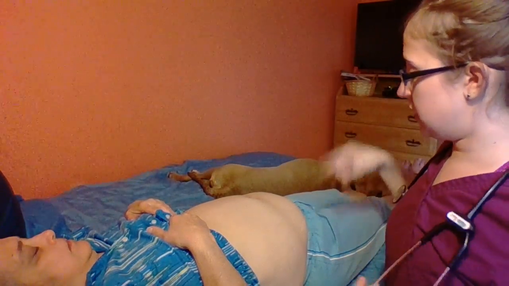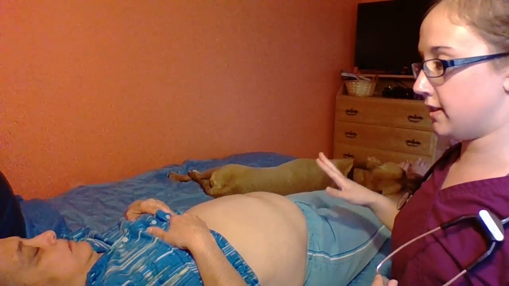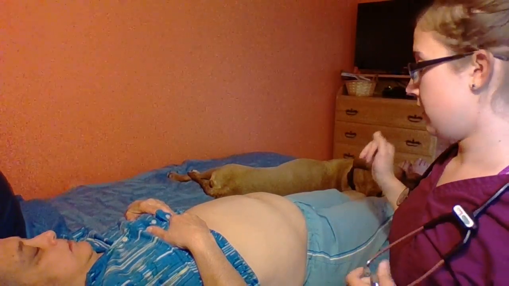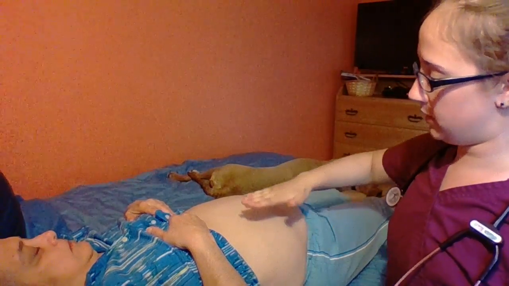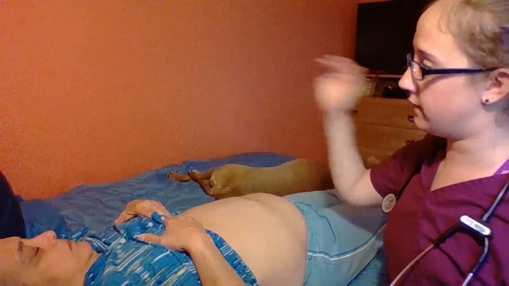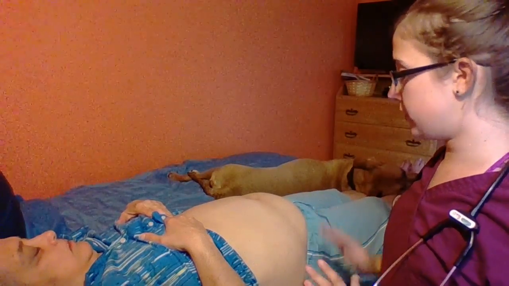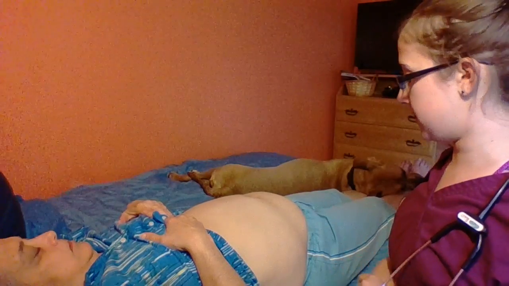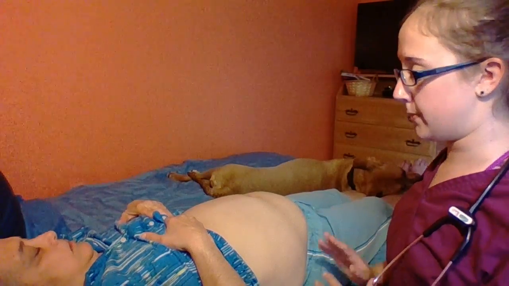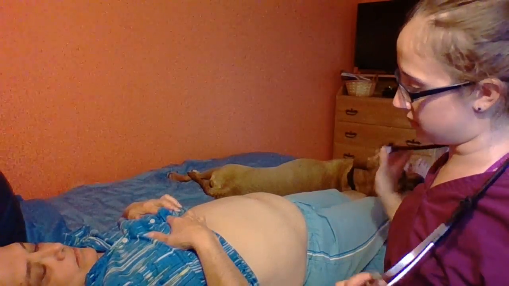All right, so in the right lower and left lower is where I heard the most high-pitched, gurgling, cascading sound. And then I also listened to the right upper and the left upper. So everything sounded normal. I didn't hear any hyperactive or hypoactive sounds. There definitely was no absence of sounds, which in that case we would want to listen for a full 5 minutes to be sure that is actually what we heard.